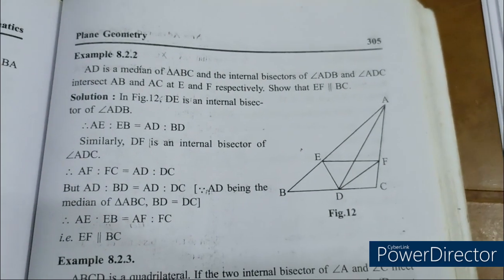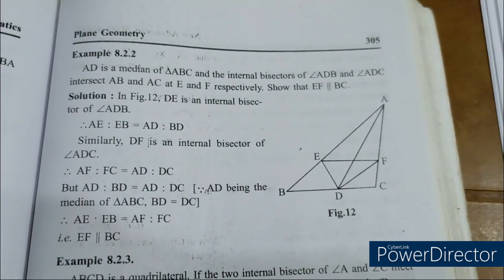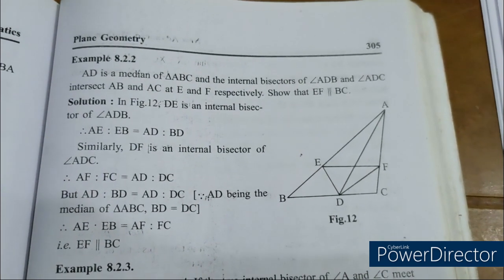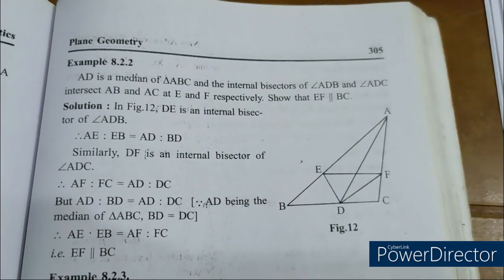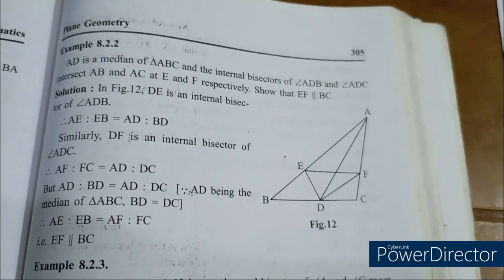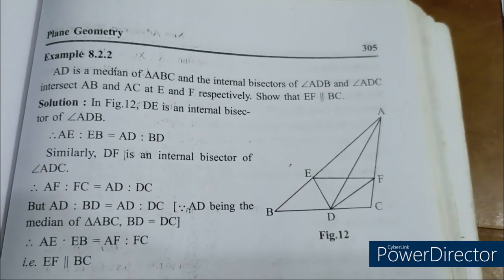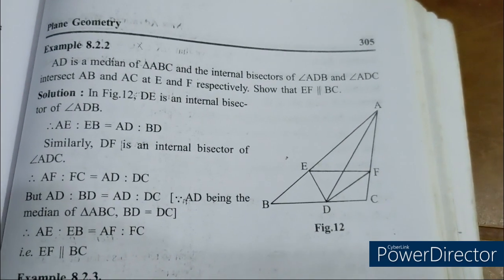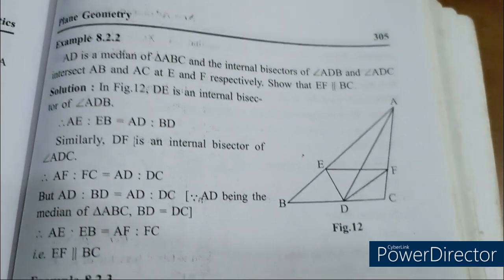AD is a median of triangle ABC, and the internal bisectors of angle ADB and angle ADC intersect AB and AC at E and F respectively, so that EF is parallel to BC. I have to show that EF is parallel to BC. This is our diagram.